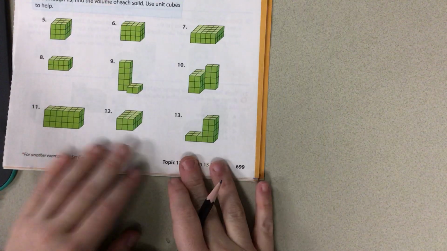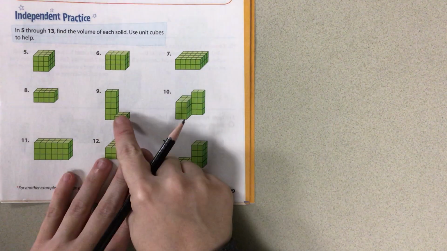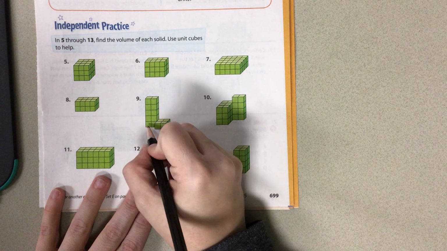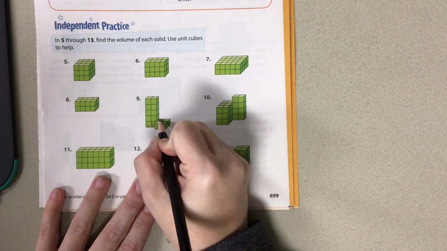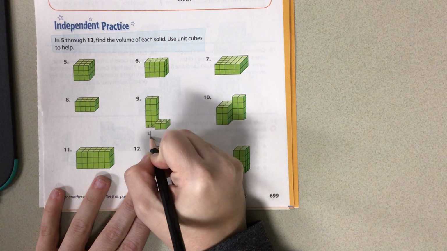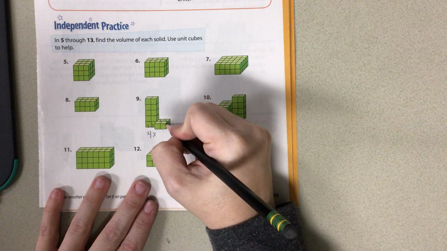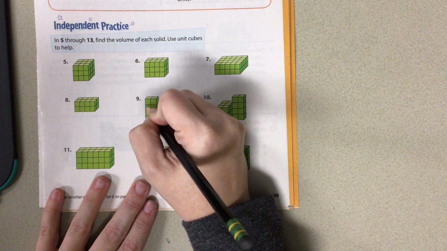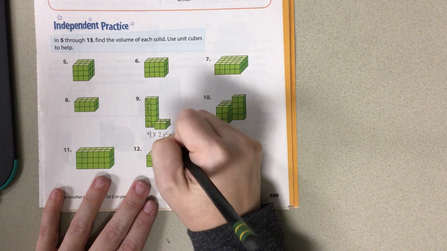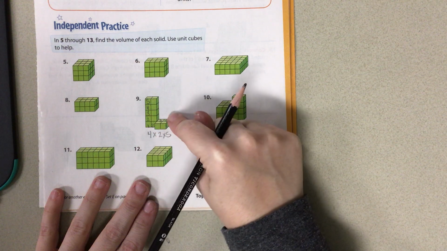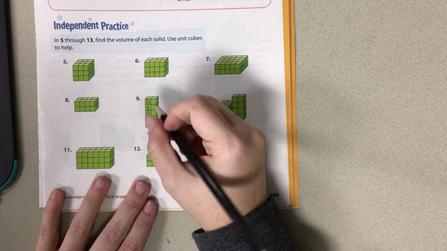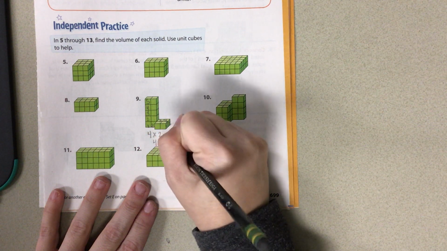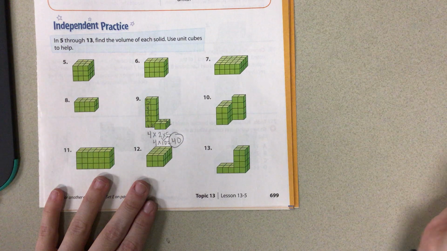Okay, now do you want to look at 9? So again, my length this time would be 1, 2, and look, these are connected, so it'd be 3, 4. So that's 4 times width is 1, 2, times height would be 1, 2, 3, 4, 5. So you want to find your longest length, your longest width, and your longest height to multiply by. So I have 2 times 5 is 10, and 4 times 10 is 40. So 40 would be my answer.